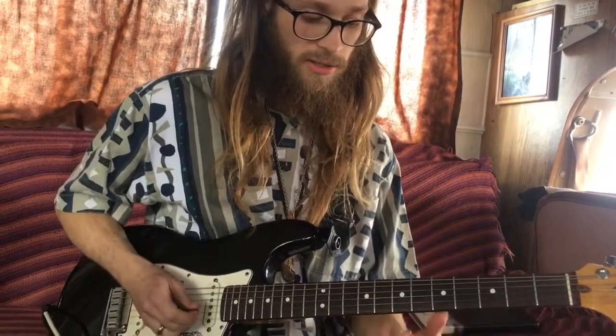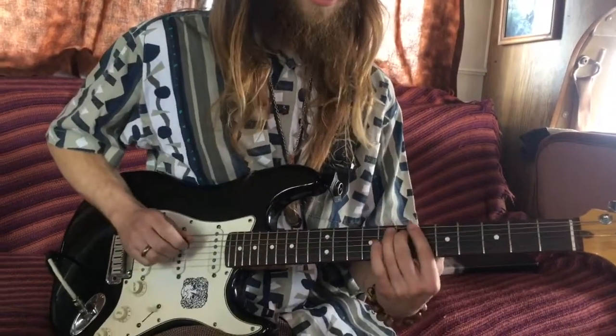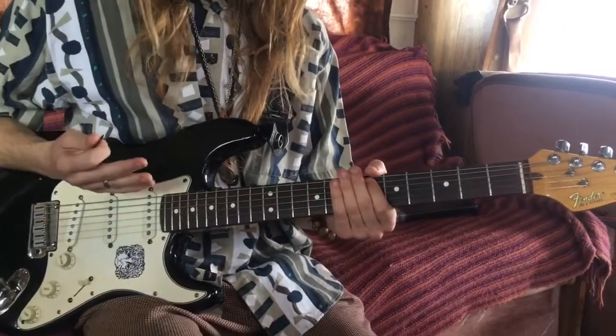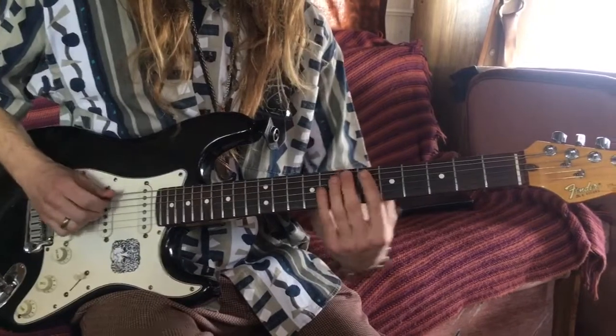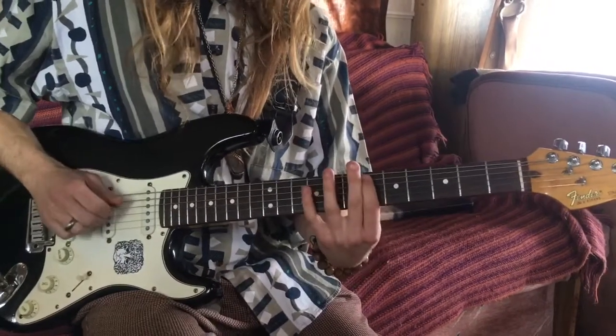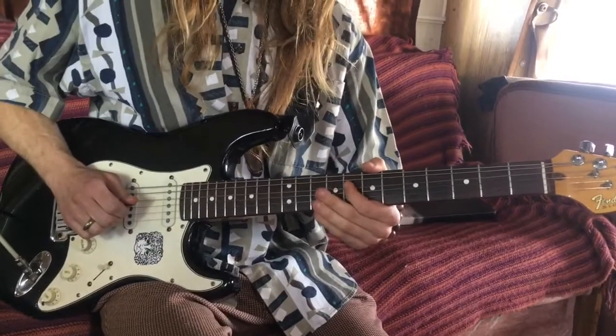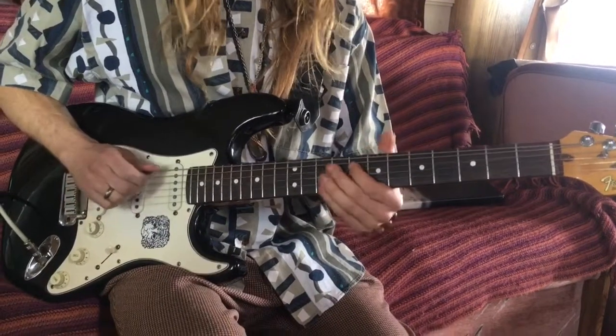So we're going to start on our 7th fret of our A string. We're going to back it off to the 6th fret, but this time we're only doing two notes per string. So it's going to sound like this. That's the 9th fret D to the 8th fret, highlighting that Lydian note right out the gate.